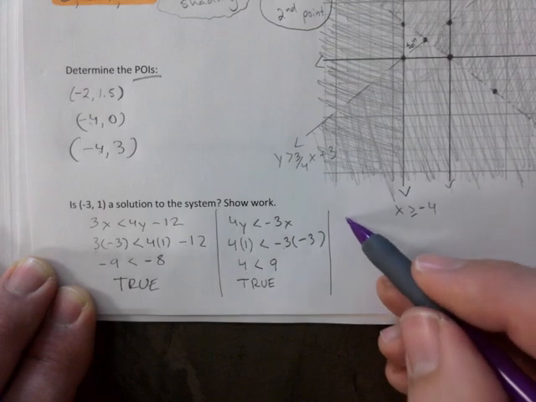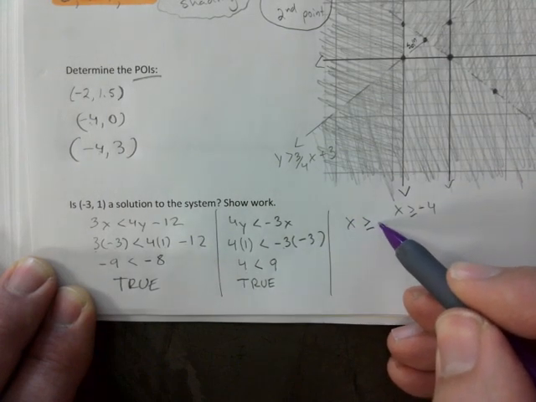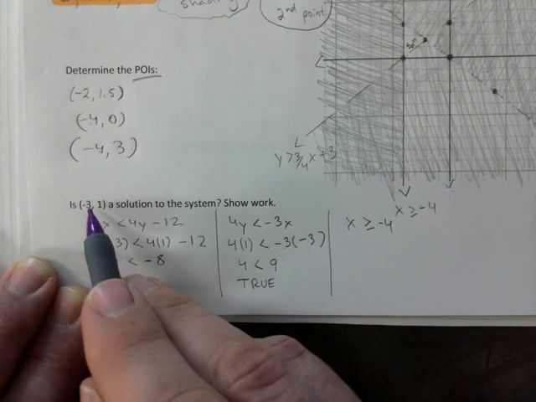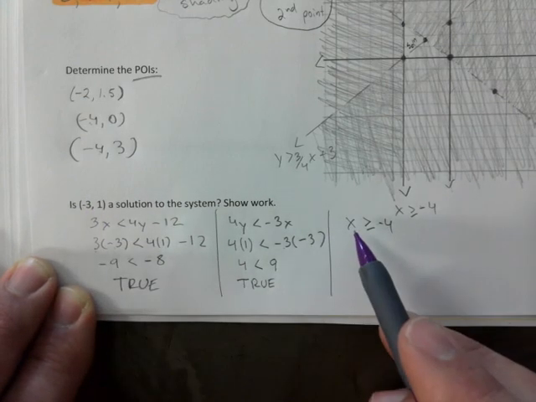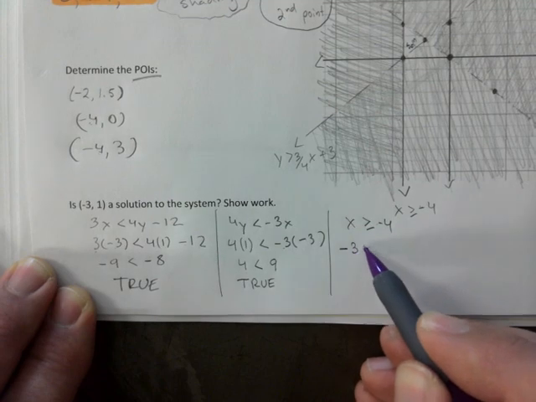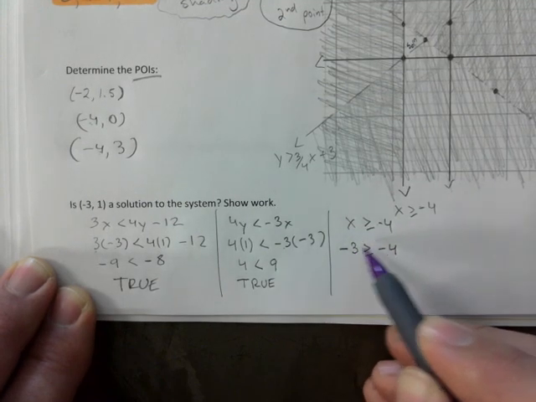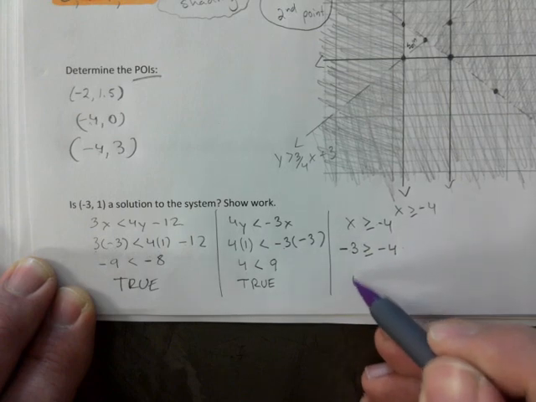Last but not least, x is greater than or equal to -4. Let's plug in x, right? X is -3. Let's plug that in here. Is -3 greater than or equal to -4? This is also true.